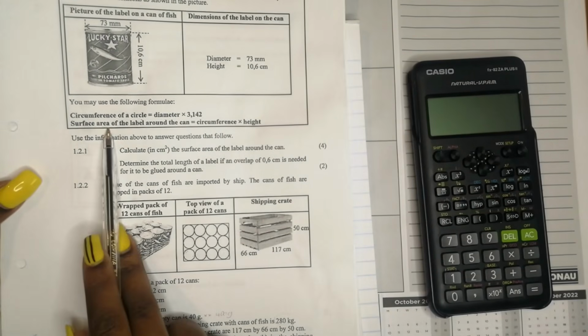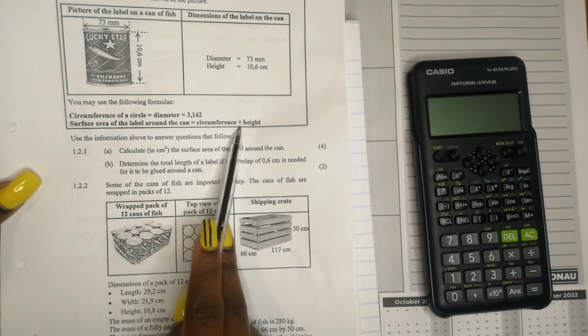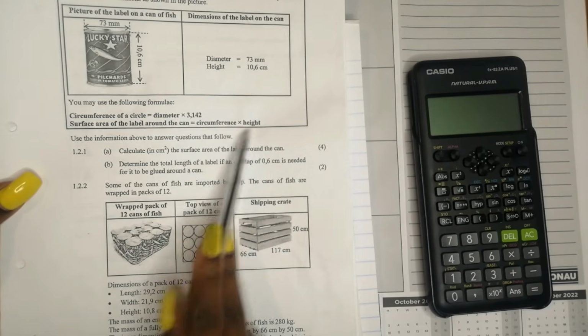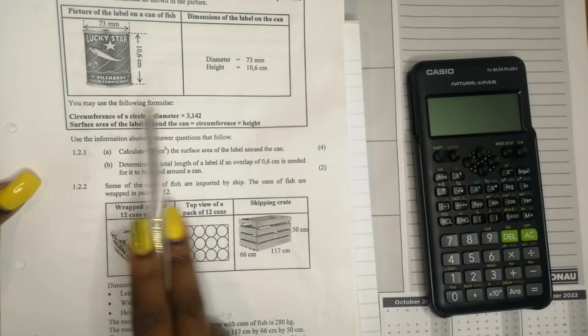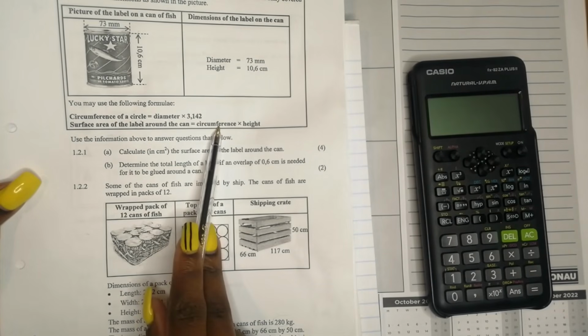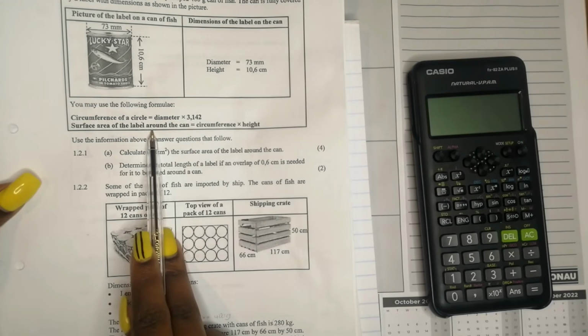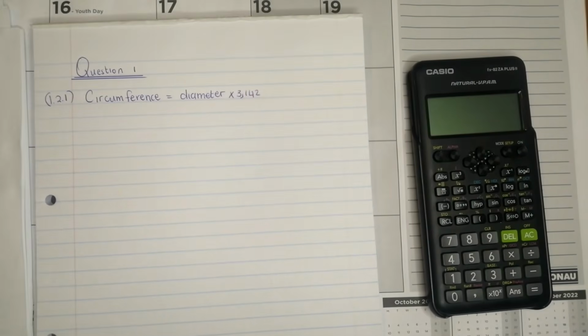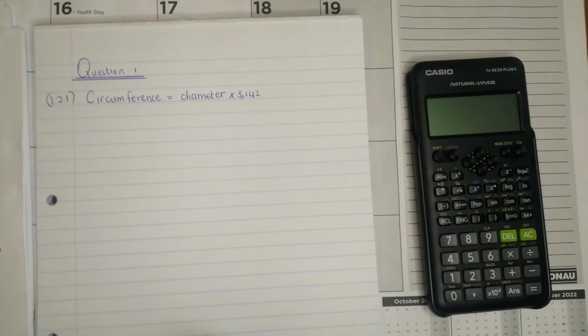So we are given the formula: surface area of the label around the can is equal to the circumference multiplied by height. Okay, so we first need to calculate the circumference. Once we have the circumference, we substitute it into this formula to get the surface area of the label around the can. Okay, so the circumference is equal to the diameter multiplied by 3.142, right?